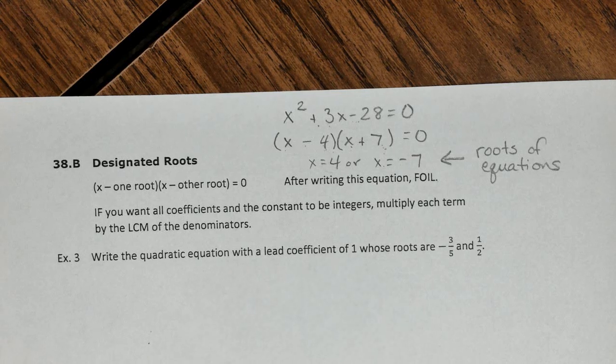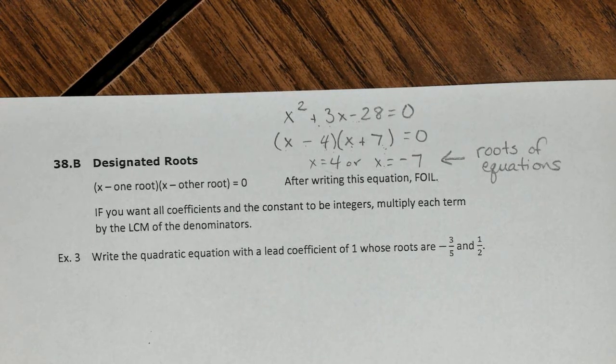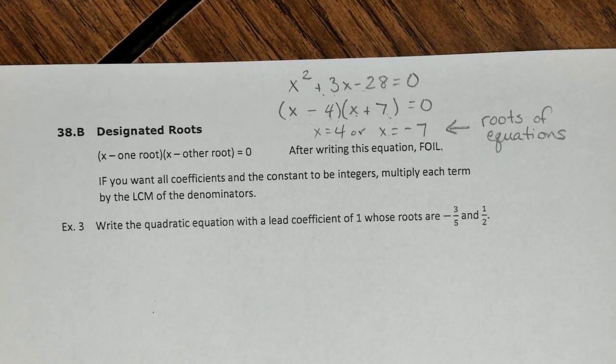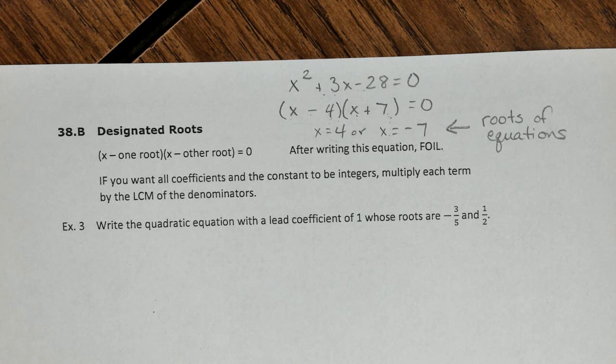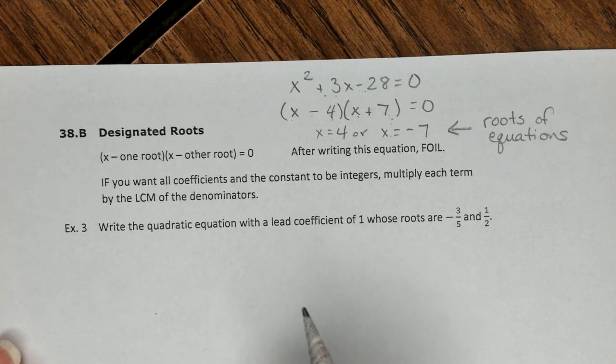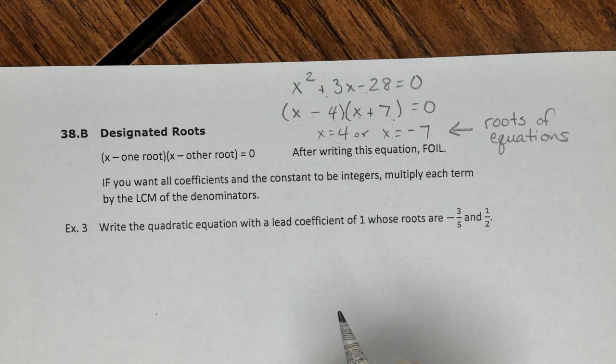And then we're just going to FOIL. We're going to multiply them. And then if we're supposed to have all the numbers in it be integers, then we'll go ahead and multiply by the LCM. You're only getting one example here. The book has more, not much more, but one more. So you can take a look there as well.